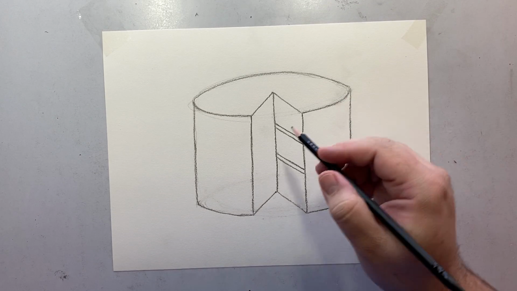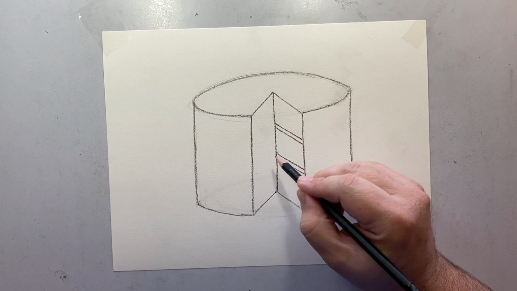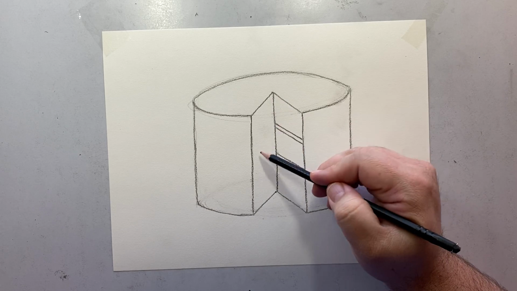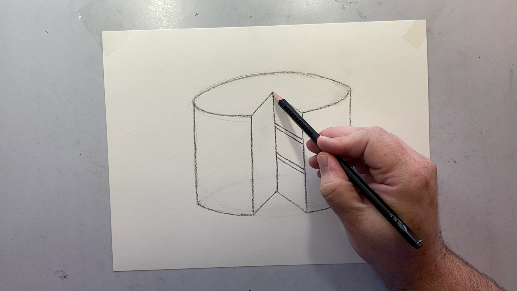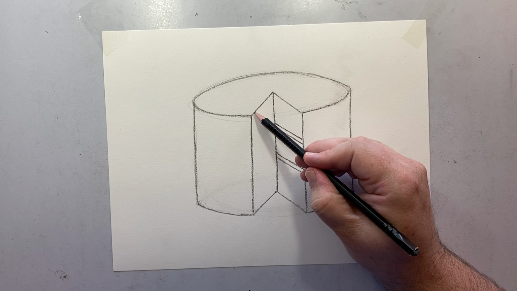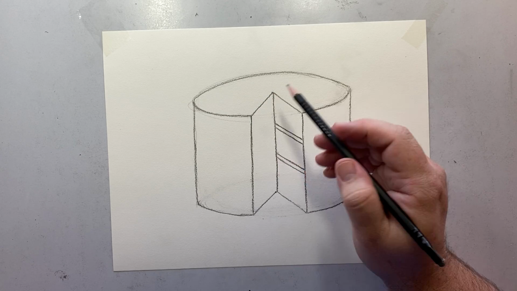Okay. If I did it on this side, I want to do it again on this side, but I'm going to make sure that I'm following this line. I'm copying this line so it's going down and to the left.